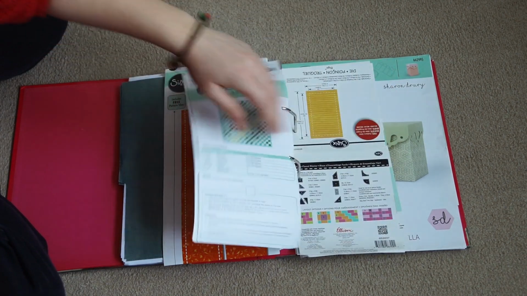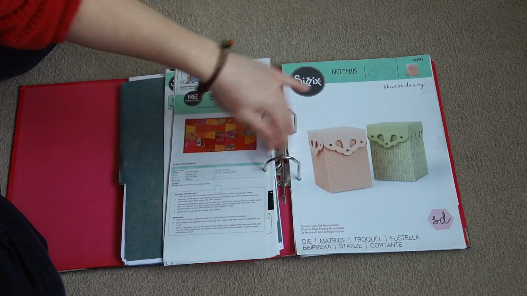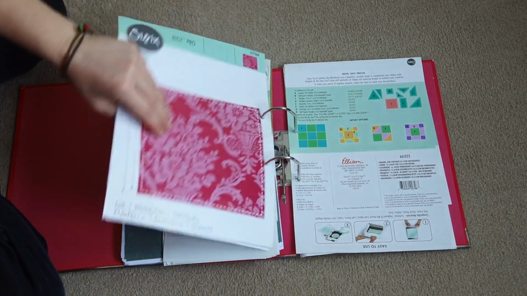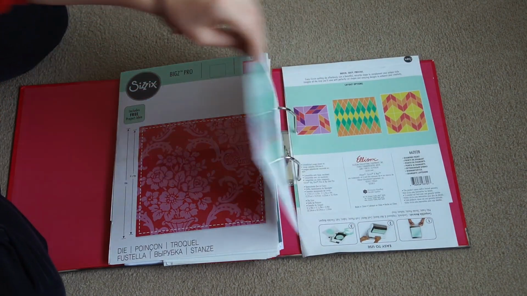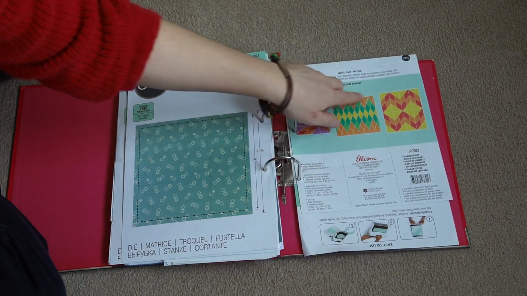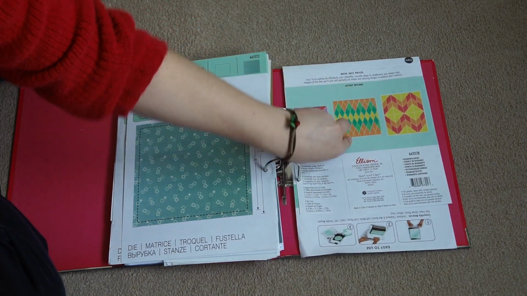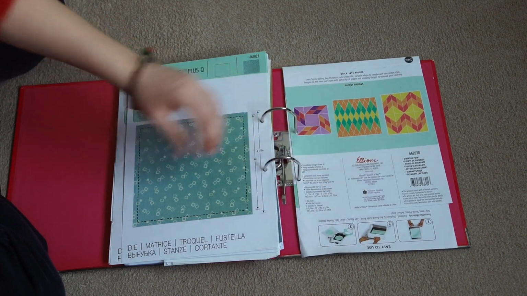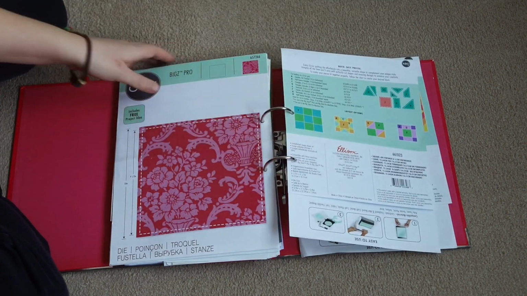So I'm keeping it in this place. I don't keep the boxes, you know what I mean. It's just a lot of stuff to keep if you want to keep everything, but I just put those ones here because they do come with an idea of how you can use the pattern and use the dies, so that's good to have as well.